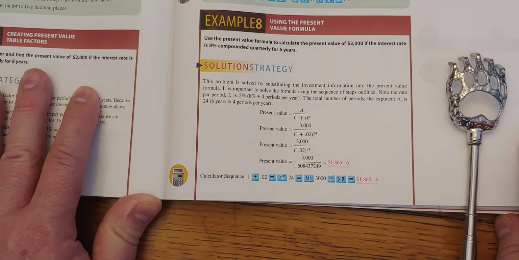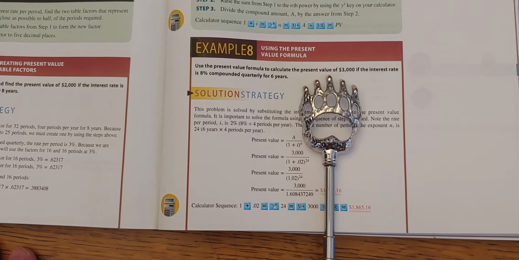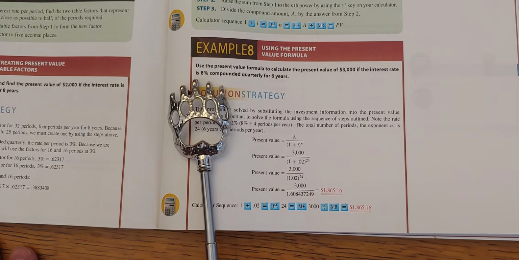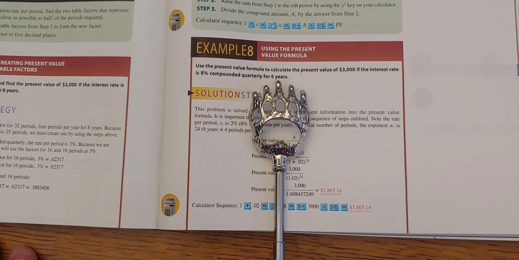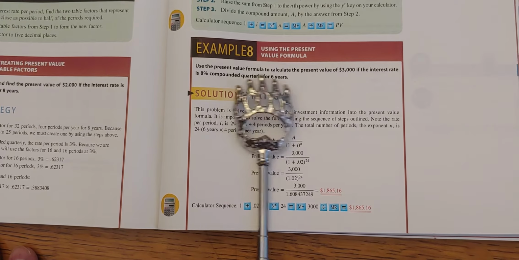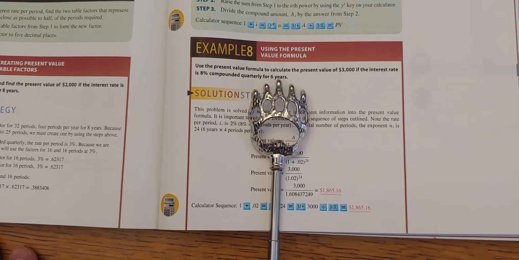Okay, so let's look at the example. Example 8: using the present value formula to calculate the present value of $3,000 if the interest rate is 8% compounded quarterly for 6 years. Quarterly is 4, so the total number of periods, little n, is 4 times 6, which is 24.